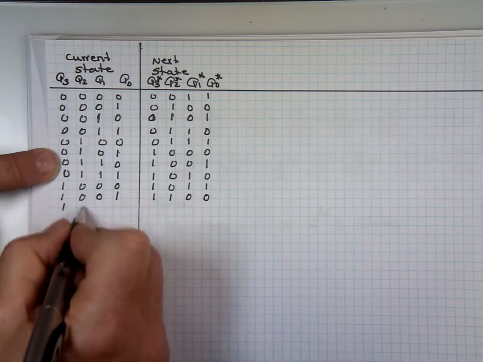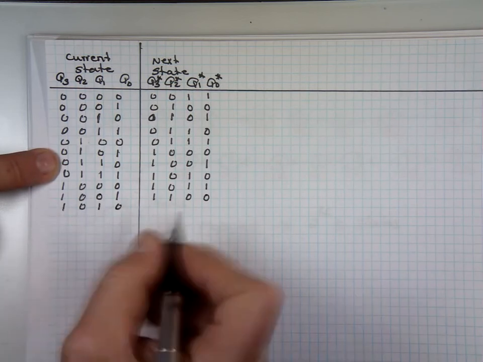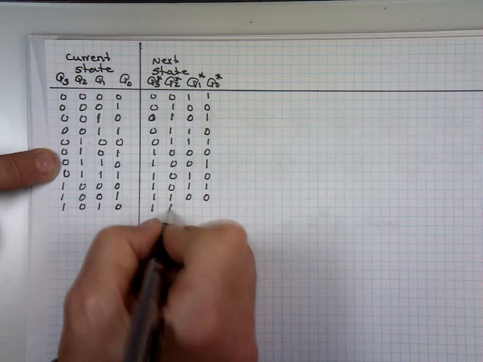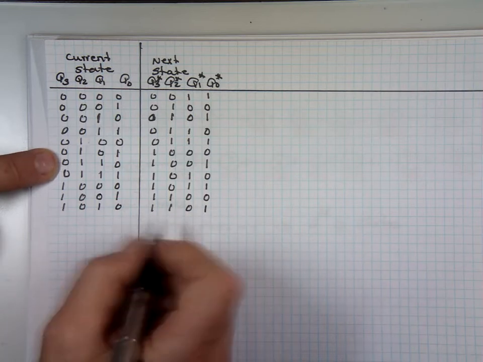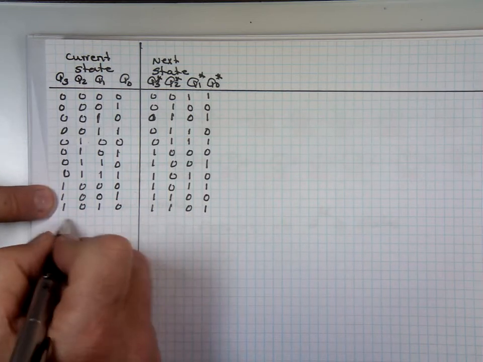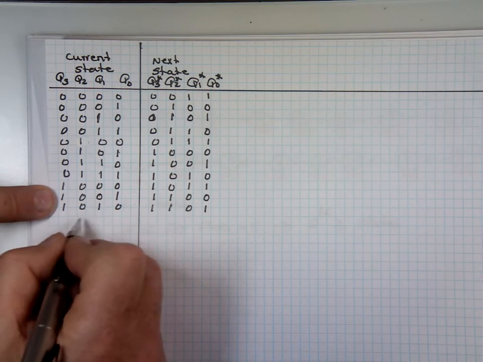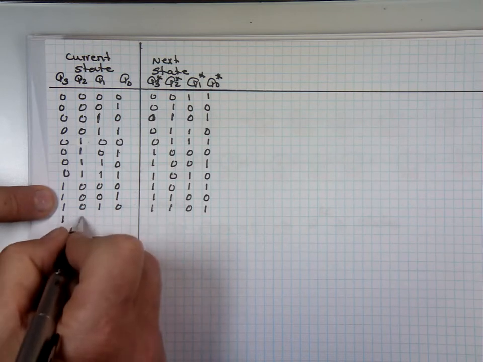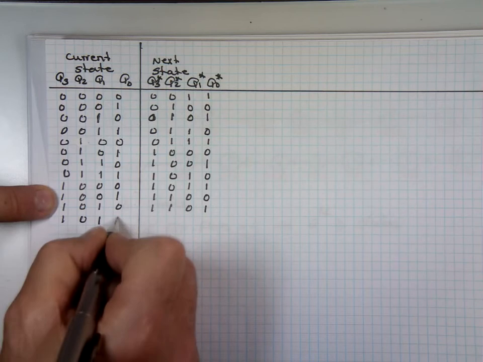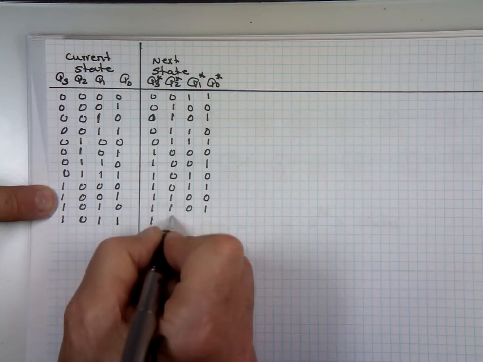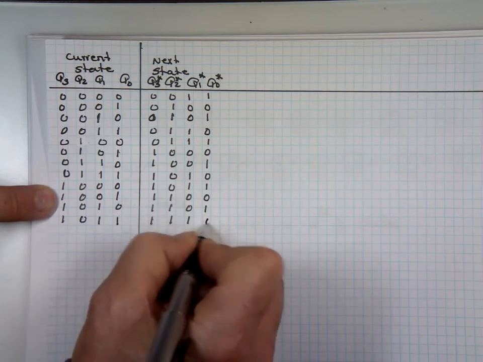If you are state 10, 10 will be 1, 1, 0, 1. If you are state 11, this will be 1, 1, 1, 0.